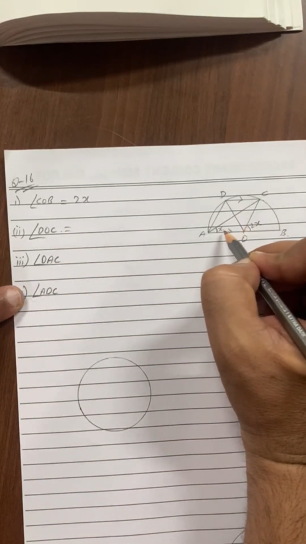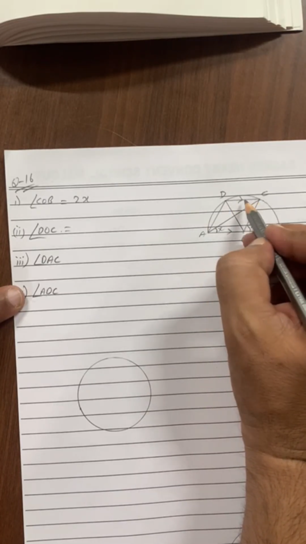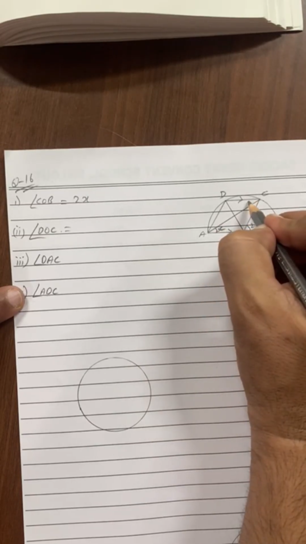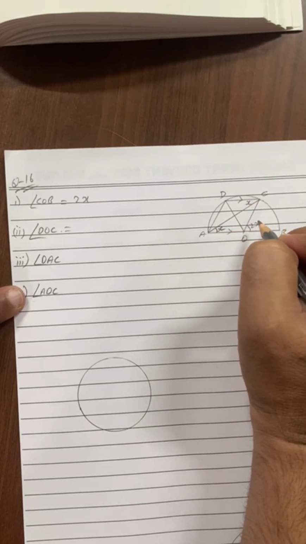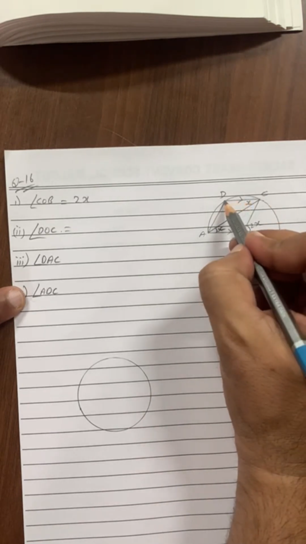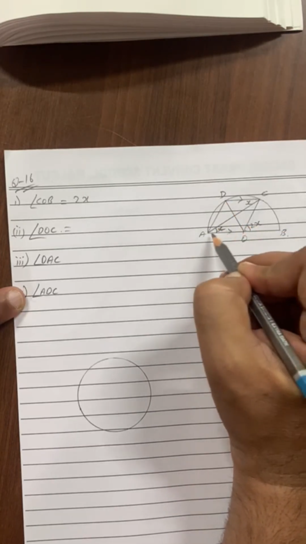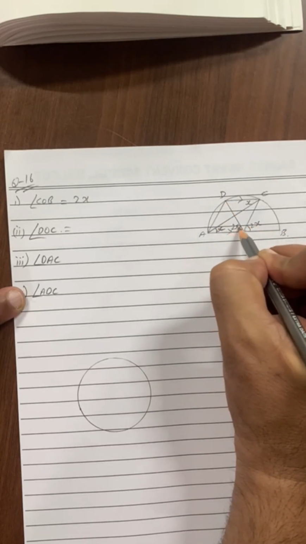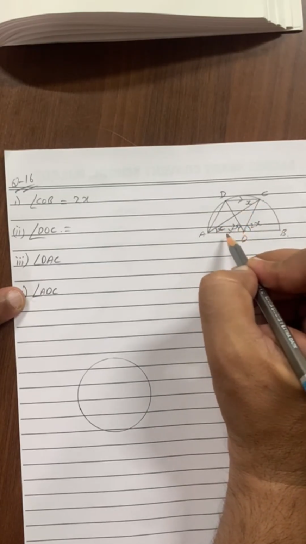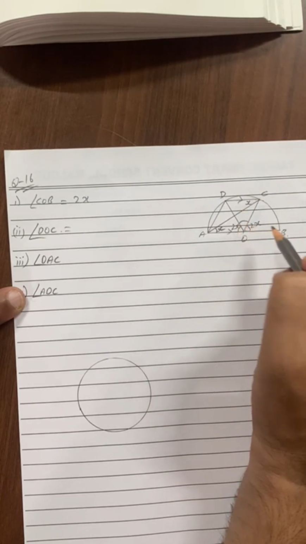Another one: it's given that AO is parallel to DC. These two are parallel lines. So this is angle x. Angle DCA is also x, alternate angles. Angle DCA is x, then angle DOA will be 2x because the angle on the circumference is half the angle subtended at the center. So the question is, find DOC.